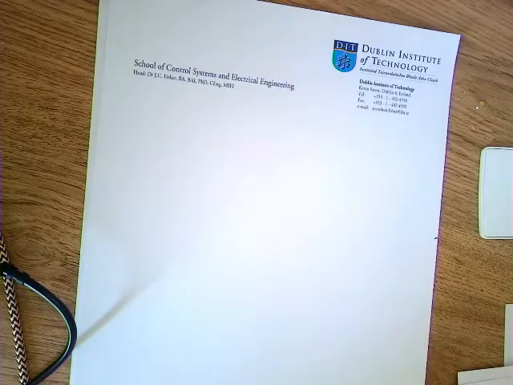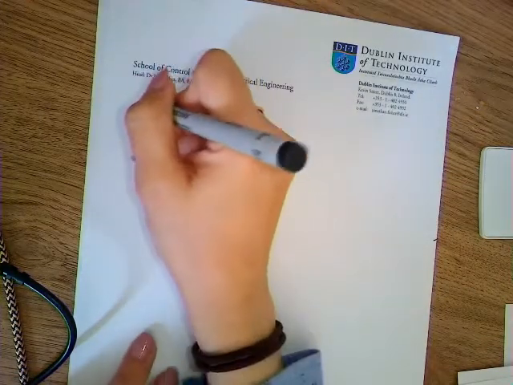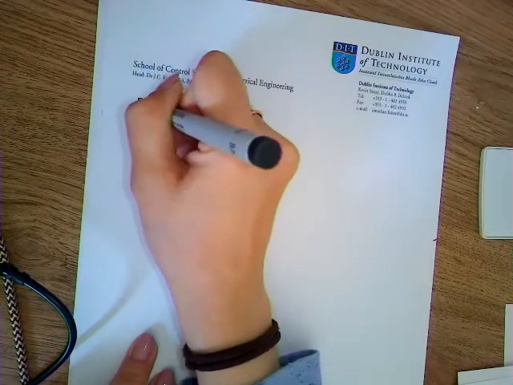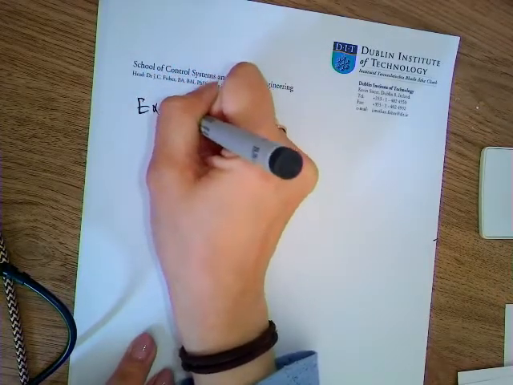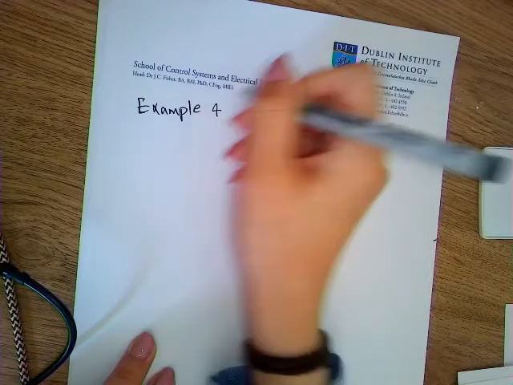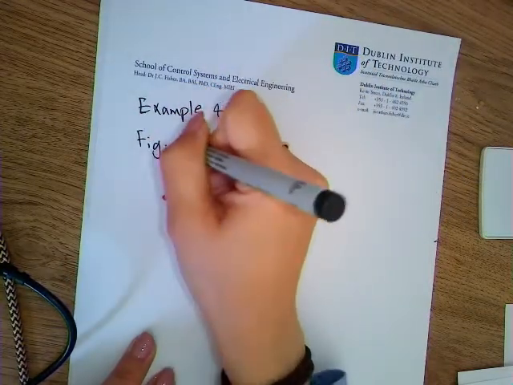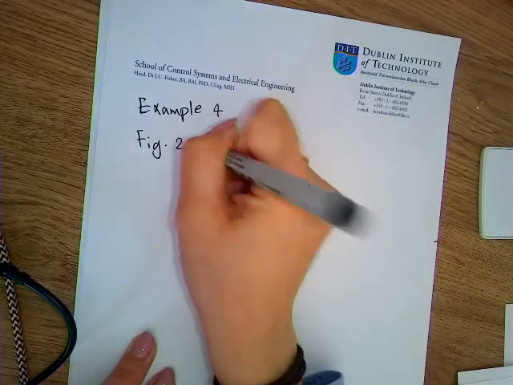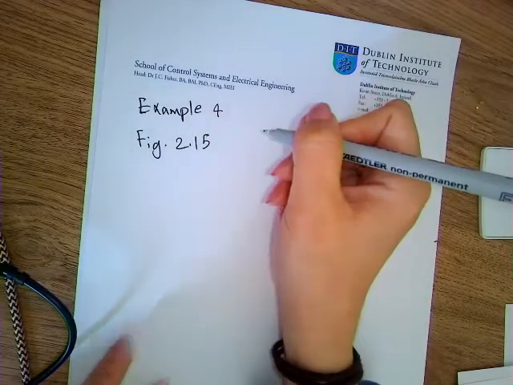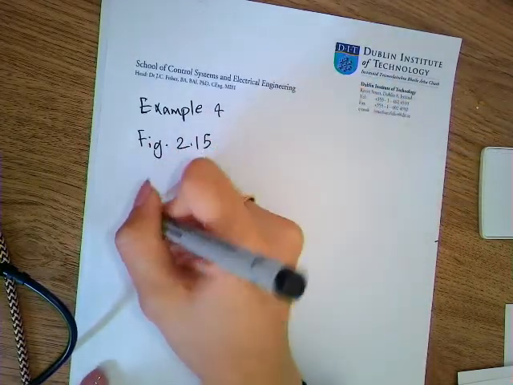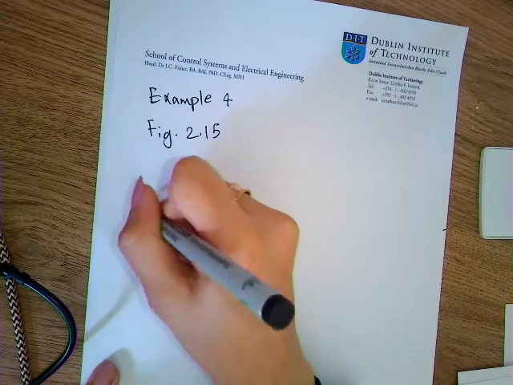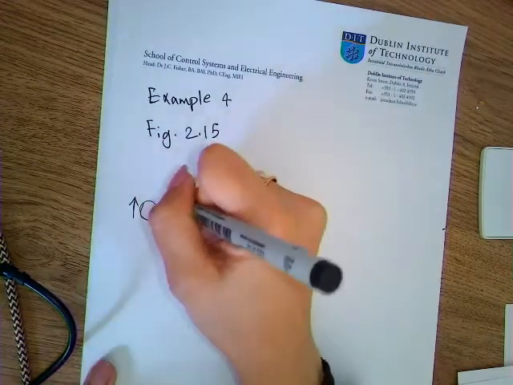Hello everyone, I'm going to explain the example 4. So this is like figure 2.15 of our reference book. So in this example, it's a very easy example.